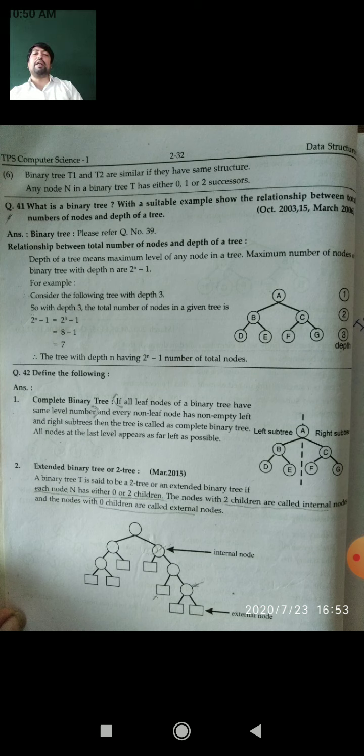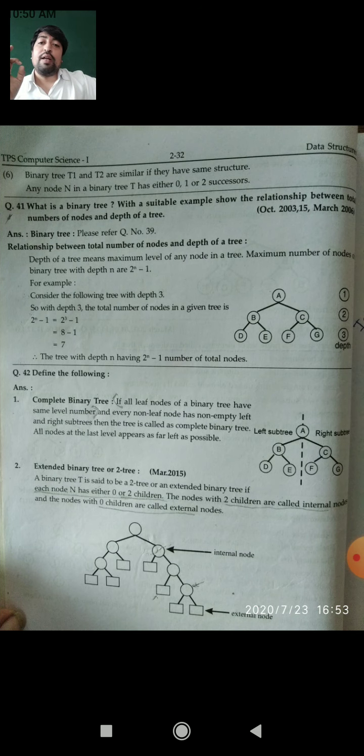Just look at another definition. Another question is there, question number 42. Define the following: complete binary tree. Complete binary tree is one of the most important definitions. It may be asked in your exam also. It is very important, so note it as an important question. Three definitions are included in this question: complete binary tree, extended binary tree, and binary search tree. Binary tree is the main important concept behind these three definitions.